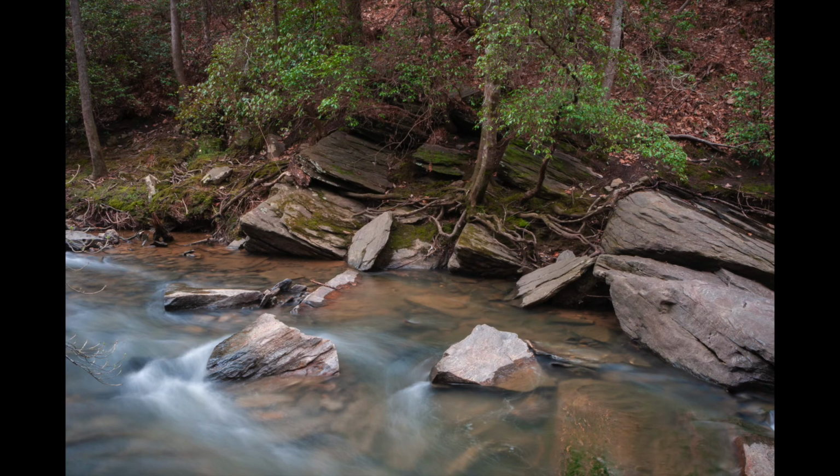You have that nice color, plus you have that nice saturation of the tree in the background, and those roots have just been seemingly placed so cleverly and carefully there over the particular rock. So I was really, really pleased with that image. I think it turned out really well.